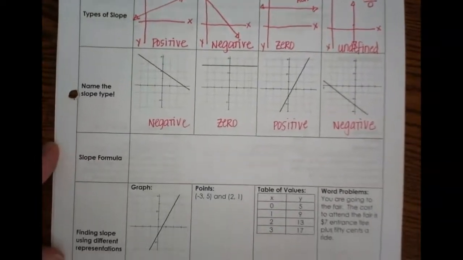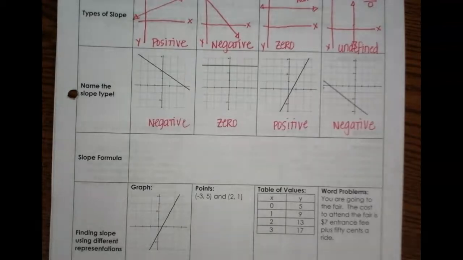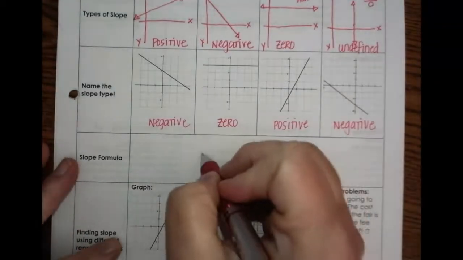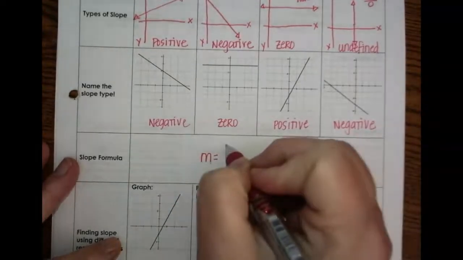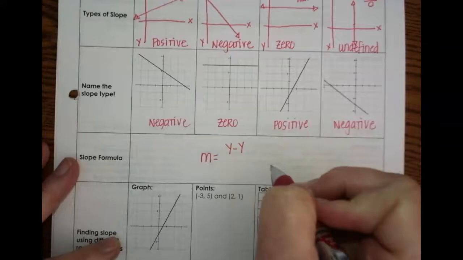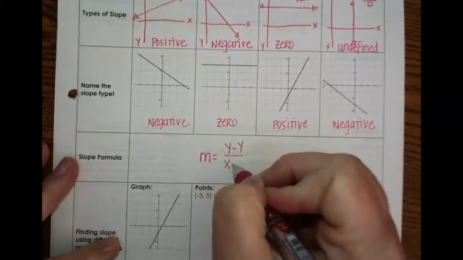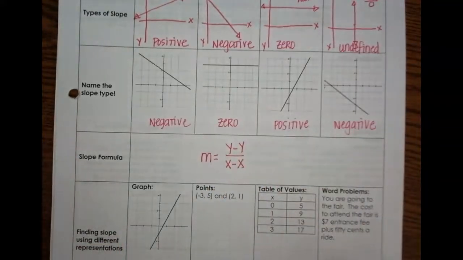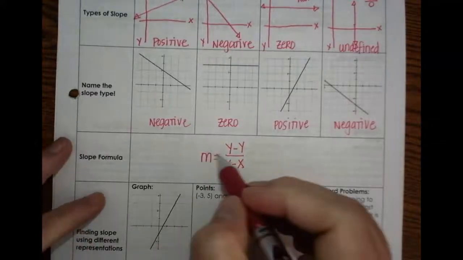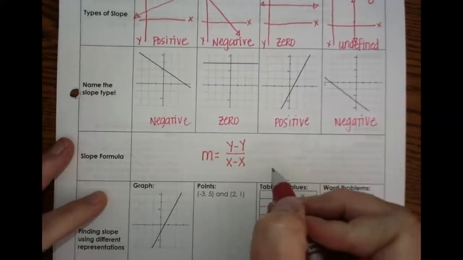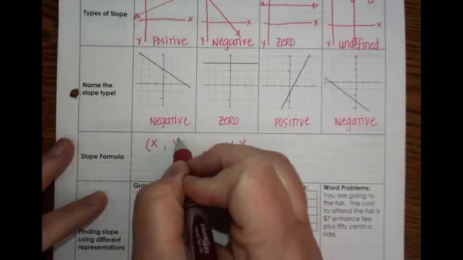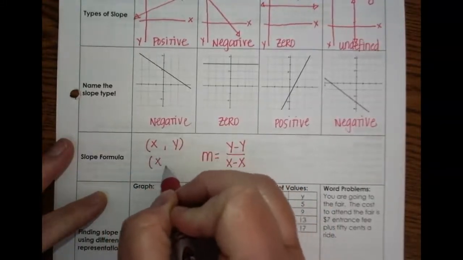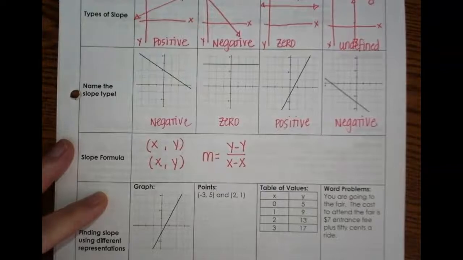Now we're going to actually talk about how to calculate slope. So this is something you have done before. And so we're going to use our slope variable to find the slope. You need to take the y values and find the difference in the y values, and then put that over, or divide by, the difference in the x values. So here's kind of what we're going to talk about. So we have a point, x and y. Then we have another point, x and y.